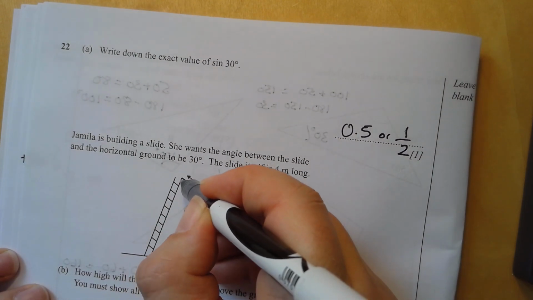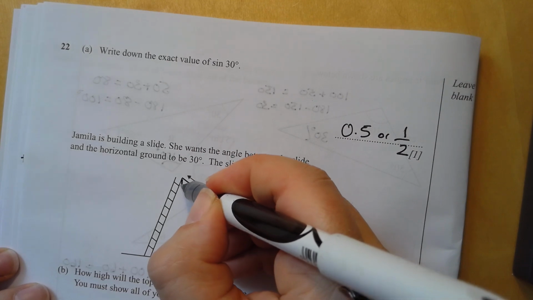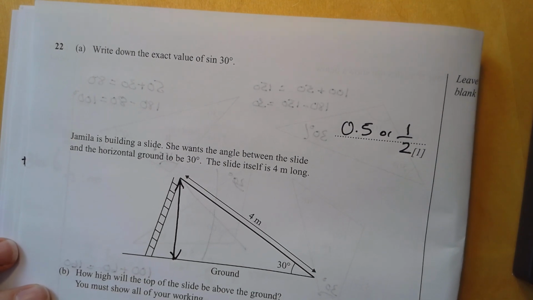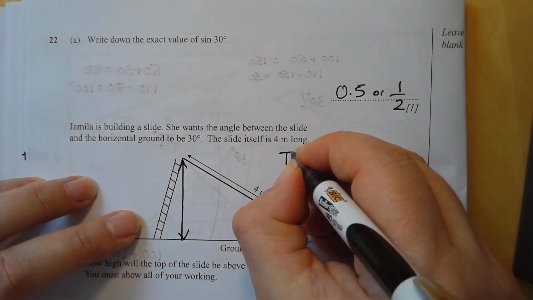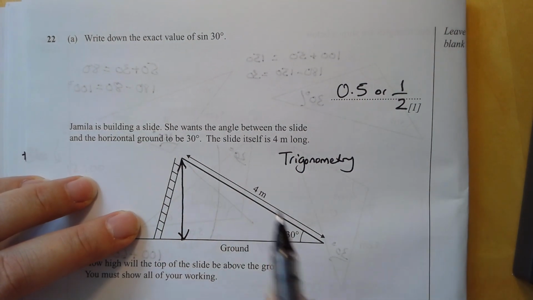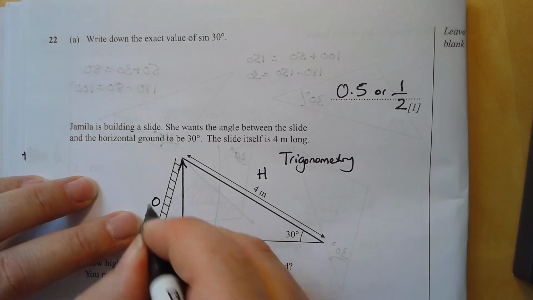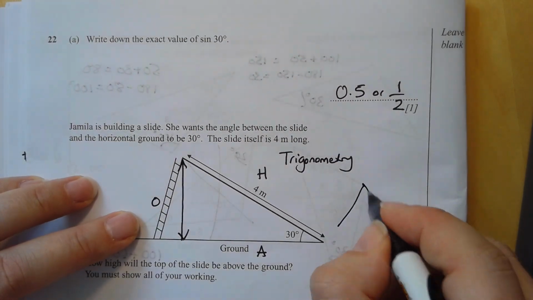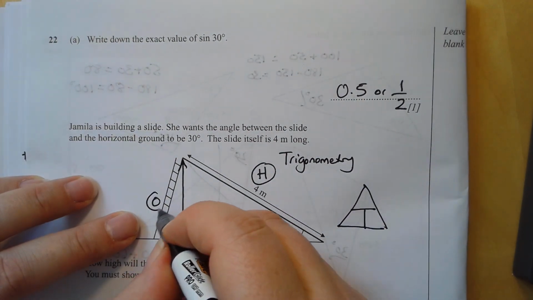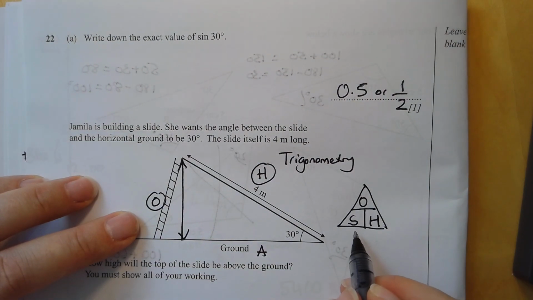Now, although the ladder is perhaps a bit confusing, we need to know the height here, not the length of the ladder. If we're labelling this, this is trigonometry. We label our triangle. This is our triangle here. We label this as the hypotenuse. This is the angle, so this is the adjacent and this is the opposite. It means we want the H and the O, SOHCAHTOA. We're looking at our sine triangle here.